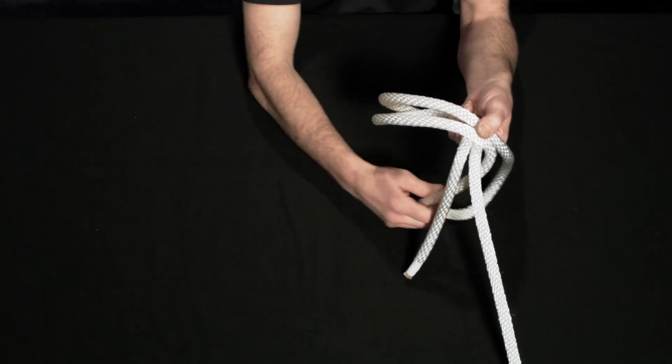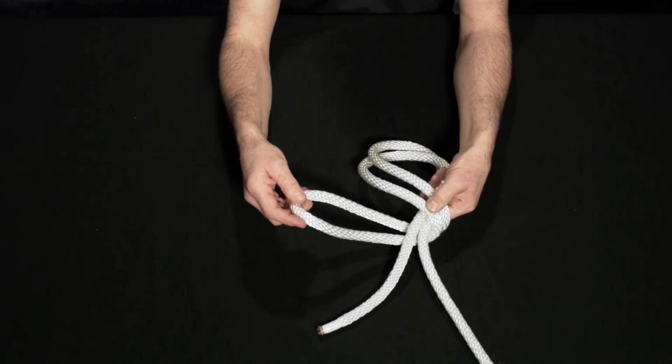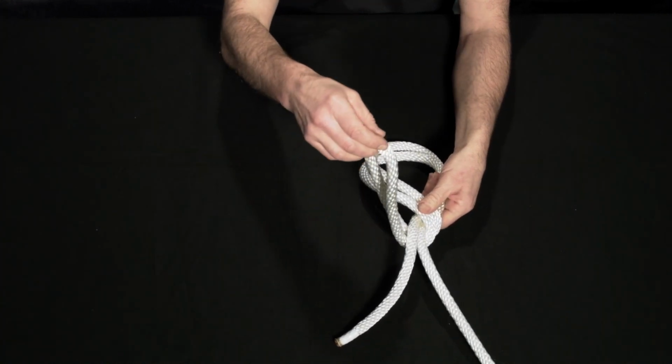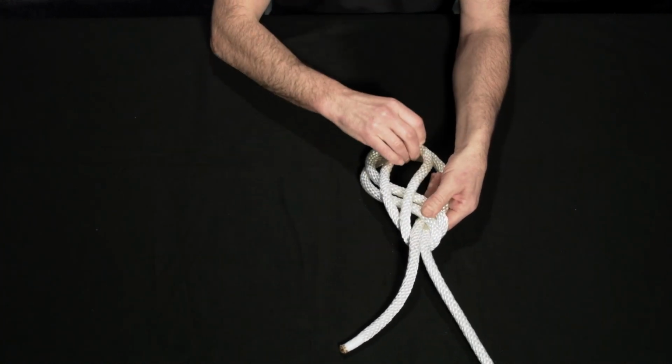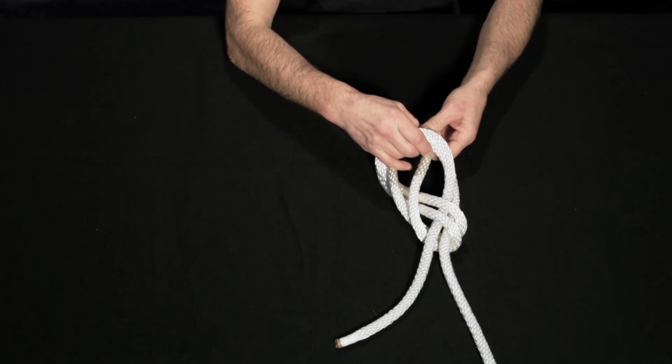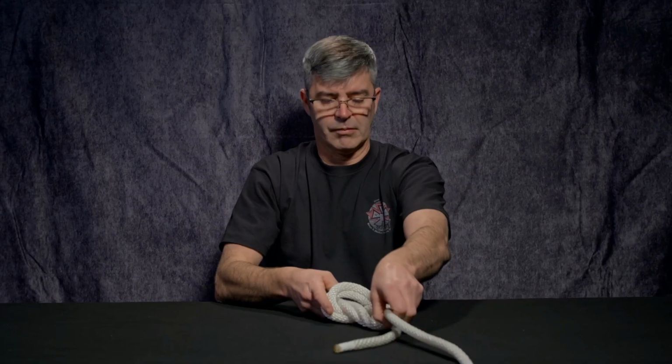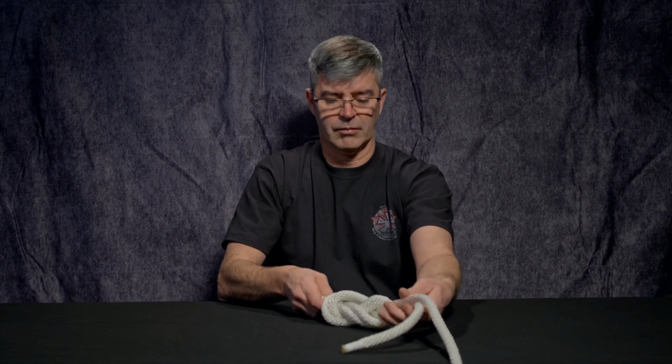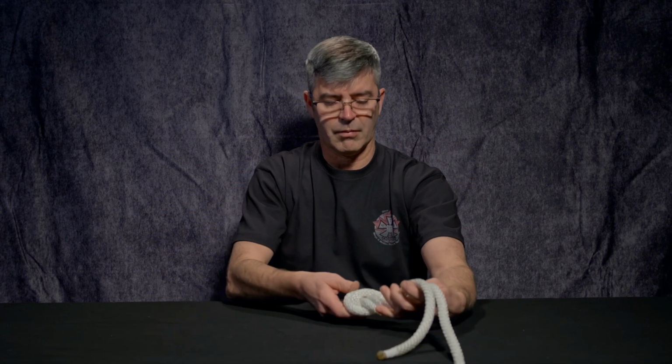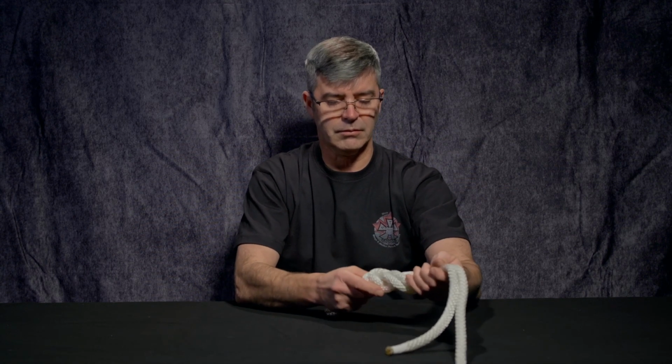Reach under the cross to retrieve the loop end. Lift the loop end above the cross and feed it into the double loop. Tension the figure 8 by holding the standing line with the tail in one hand and the loop in the other, and pulling in opposite directions.